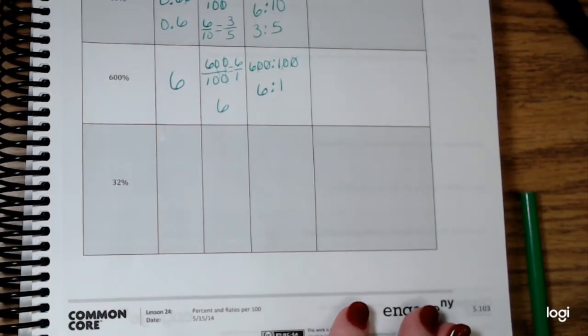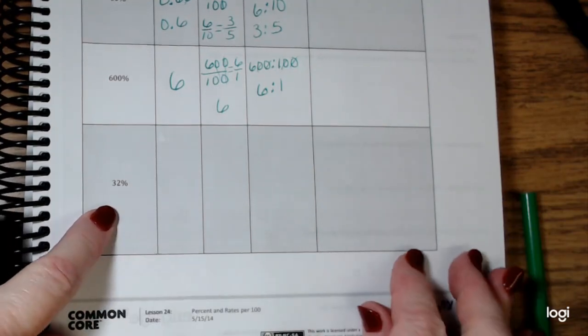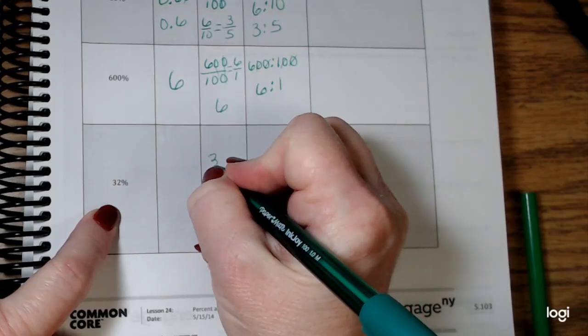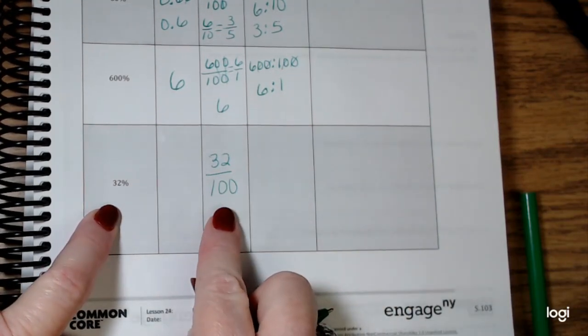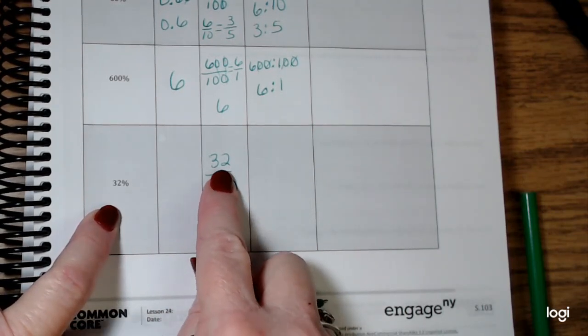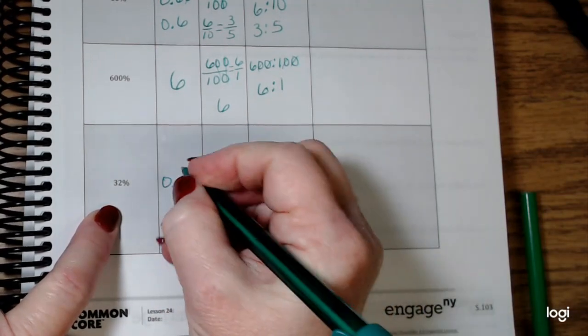Let's see if we can do 32%. 32%. Percent always, always, always goes over 100. So for my fraction, I'm going to do 32 over 100. Percent always goes over 100. My decimal. Well, let's read this. This says 32 hundredths. So that means I would write it like this.